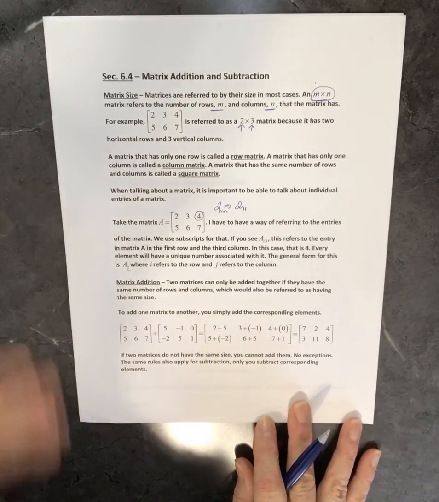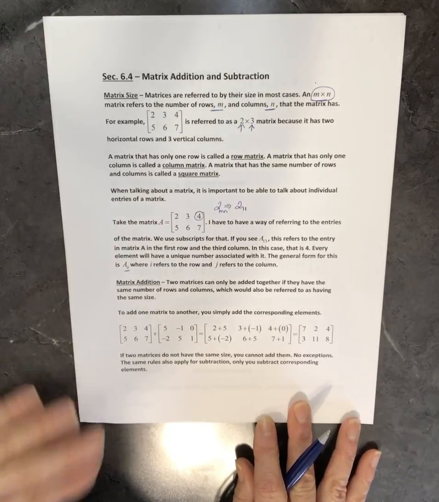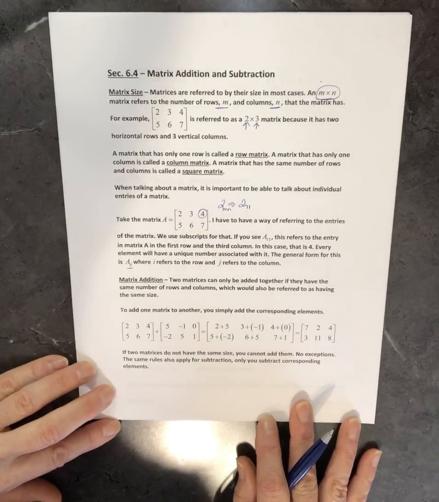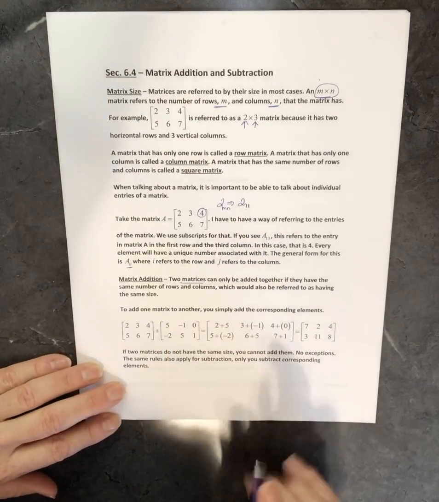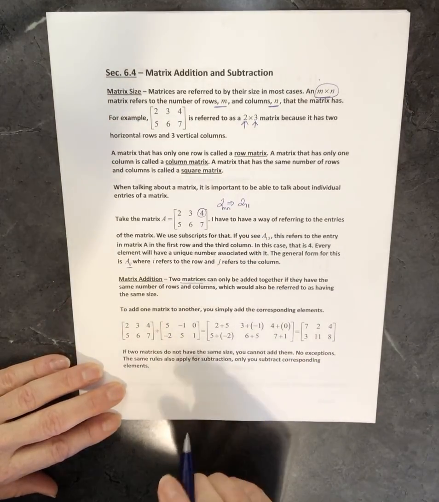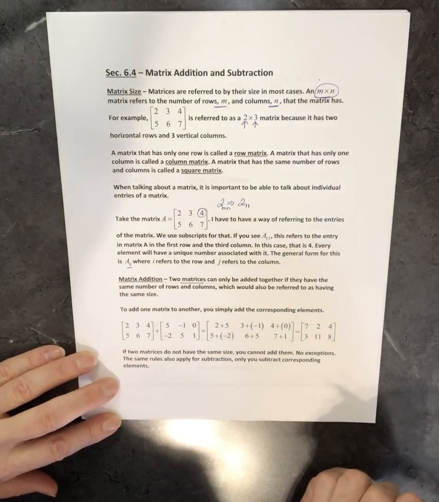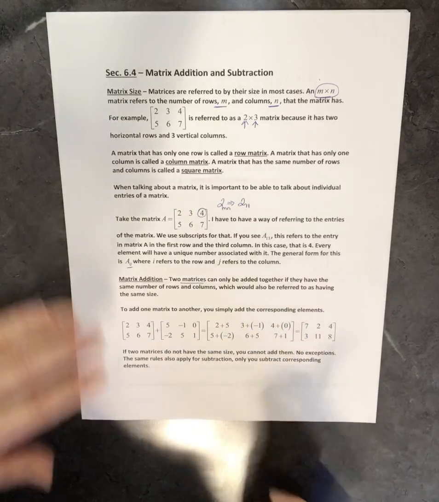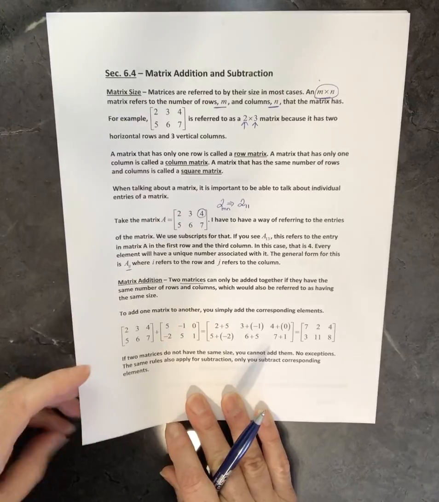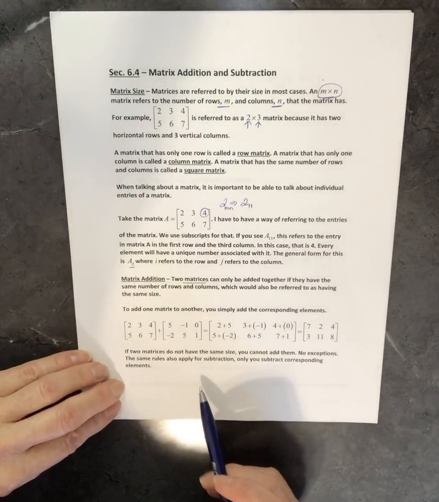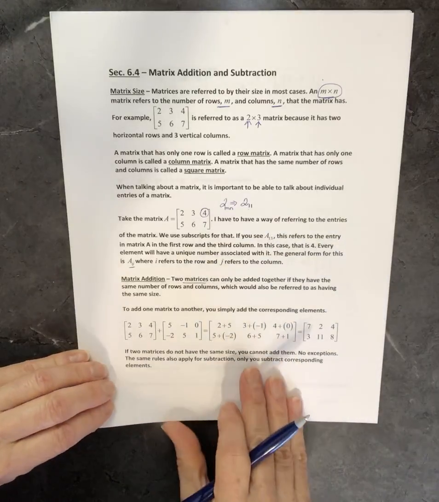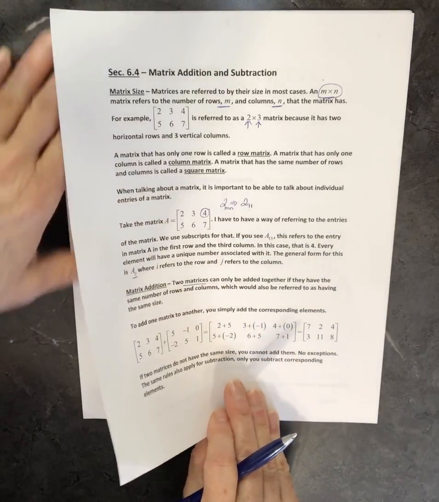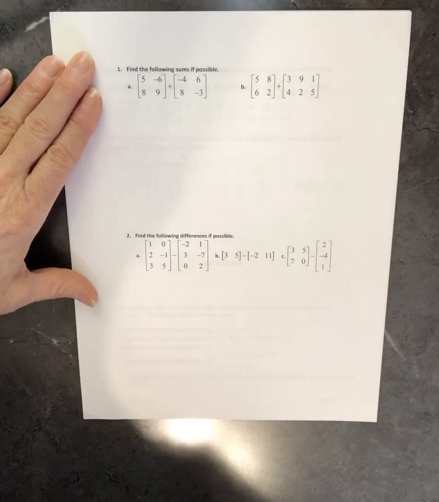So knowing that, it's now important to know how to add and subtract matrices. Matrices is plural. So when we want to add one matrix to another, we simply add the corresponding elements. It is important to note that if the two matrices are not the same size, you cannot subtract, nor can you add them.